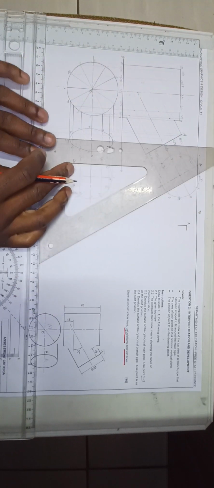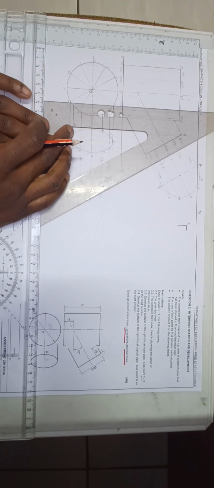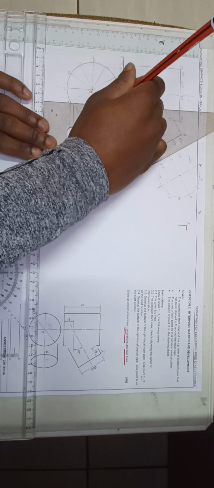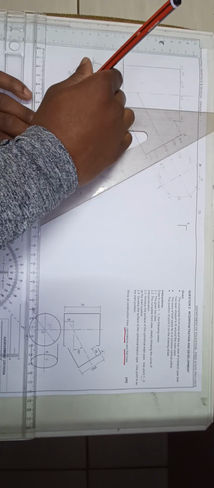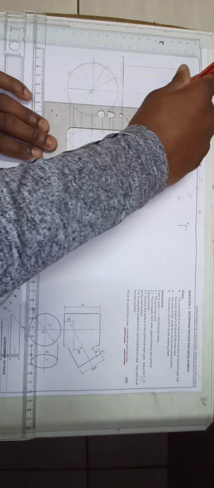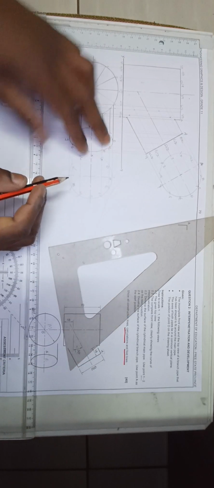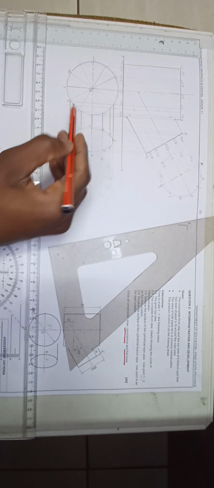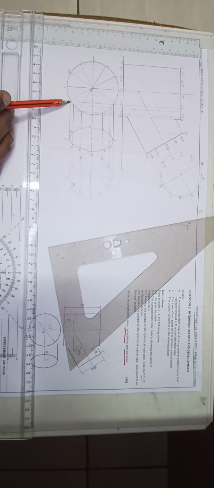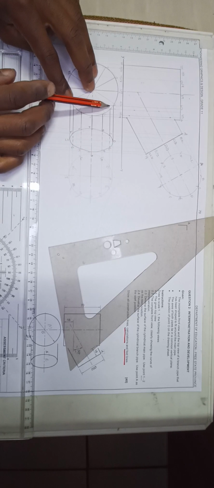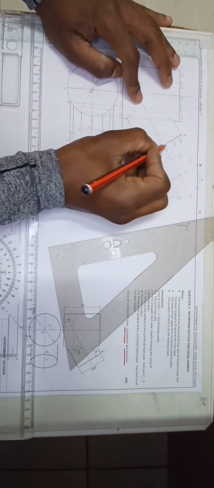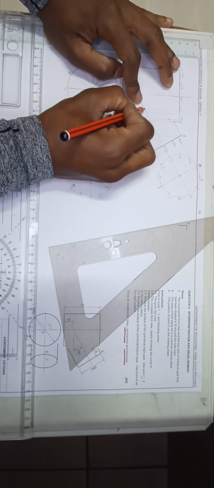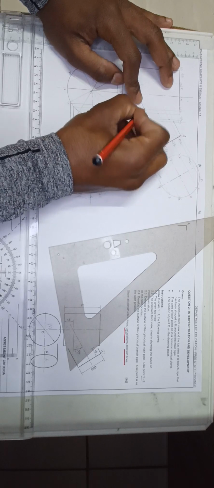And now the last one we'll have is D. D is not the only one that is interpenetrating until here. You can see that also J is interpenetrating until here. They are on the same line. So D and J are on the same line on our front view, right?